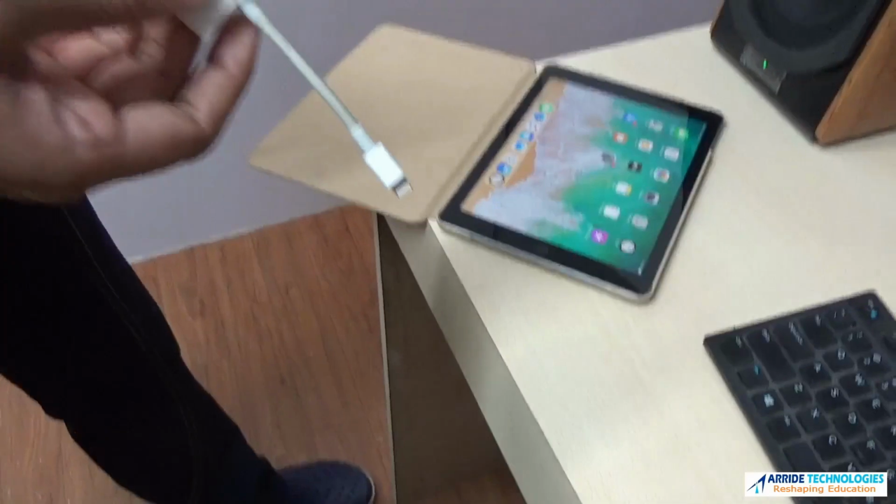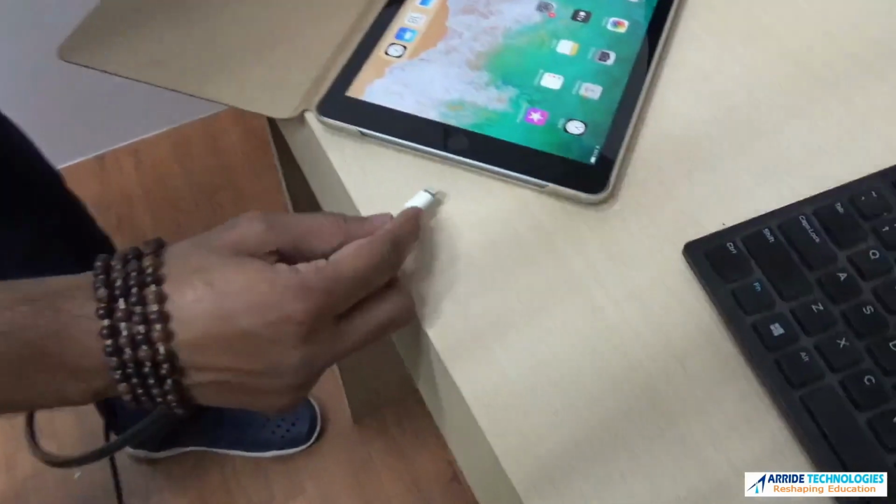So quickly we'll connect this. First we'll connect the HDMI extension cable to this. Now together we'll connect this in the slot. So we have done all these connections. The connections are basic.